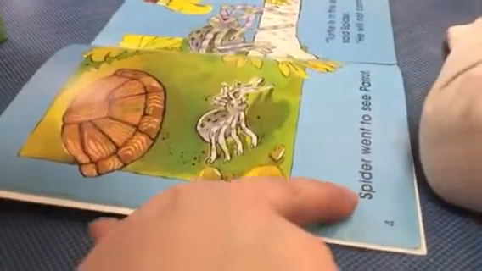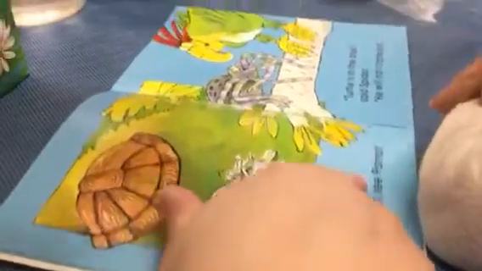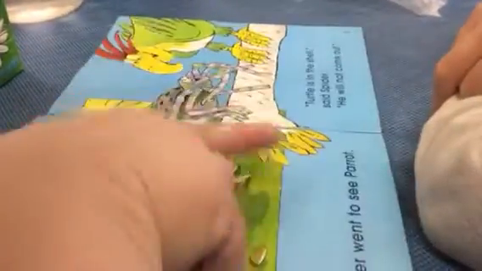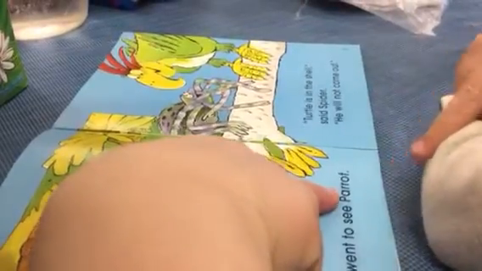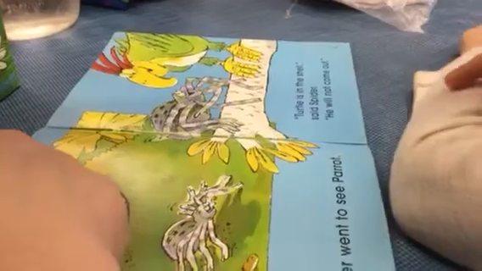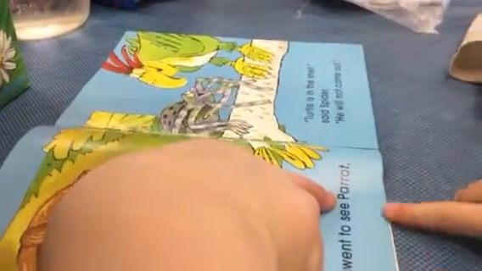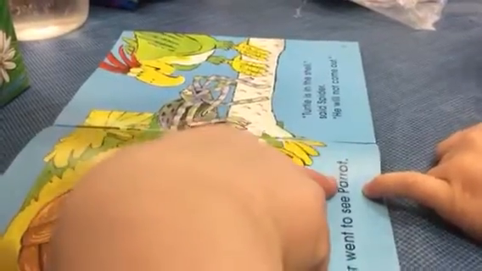So, Spider went to see. I wonder who Spider went to see. What sound does it start with? M. Where's the letter M? What sound here do you see? P. What sound does a P make? P. P, right, because we need the sounds to read. So we have something that starts with a P sound.